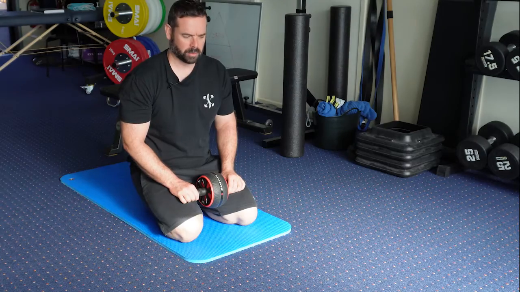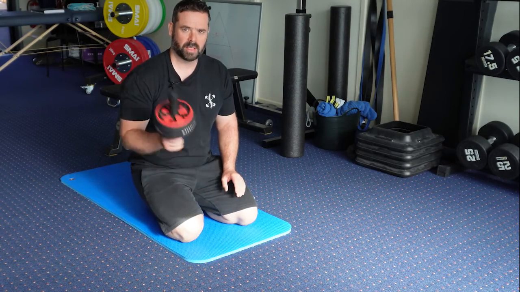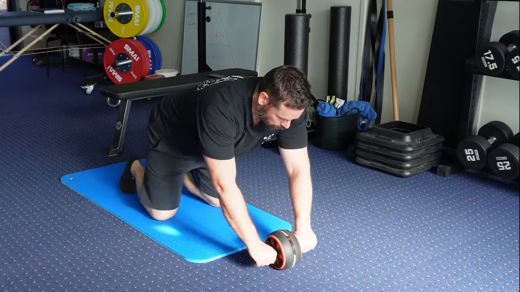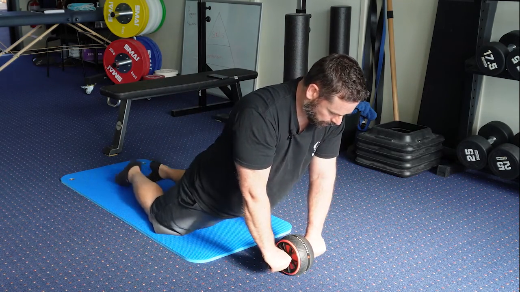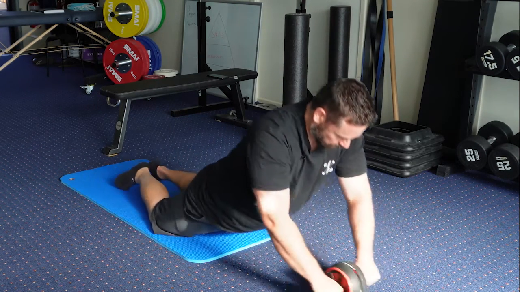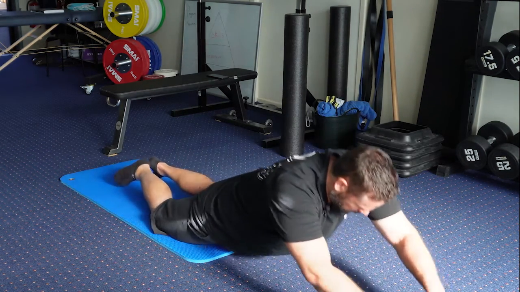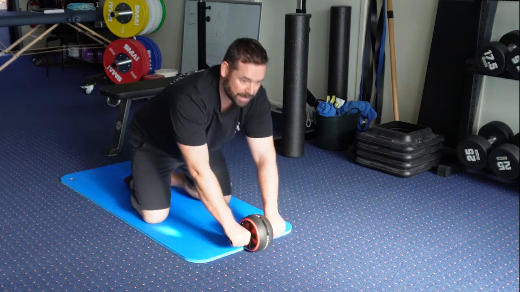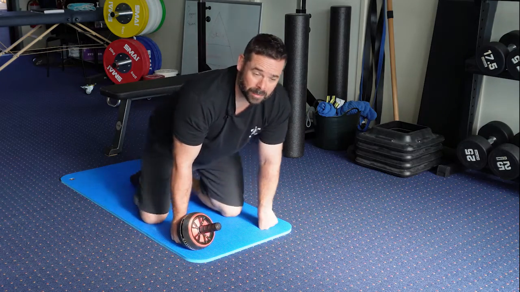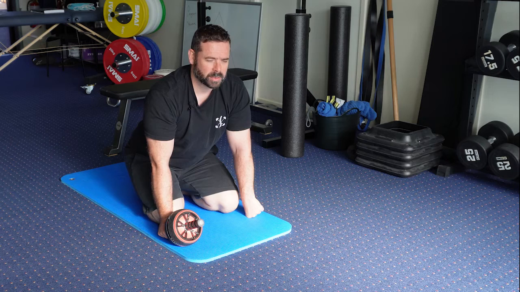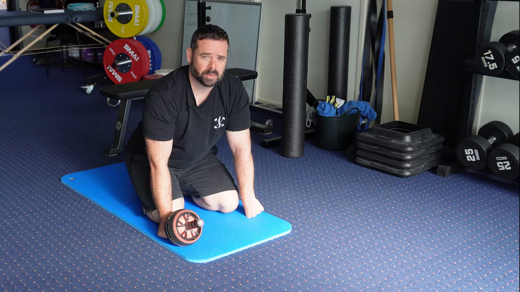My favourite progression on from stir the pot is actually to use an ab wheel, but also use it properly. So from here, pop the hips forward, brace on, squeeze the glutes on, keep them locked forward, and then just move our arms in and out under control. Reps anywhere from 8 to 20 do pretty well. That's my personal favourite. But again, lots of progressions within those two exercises themselves.